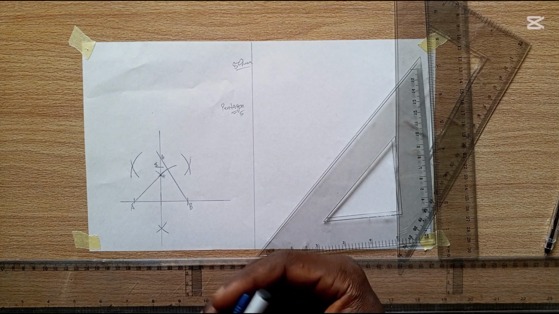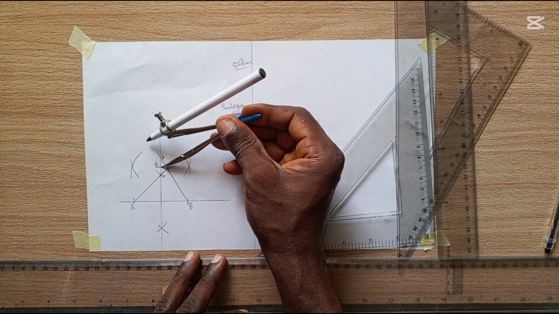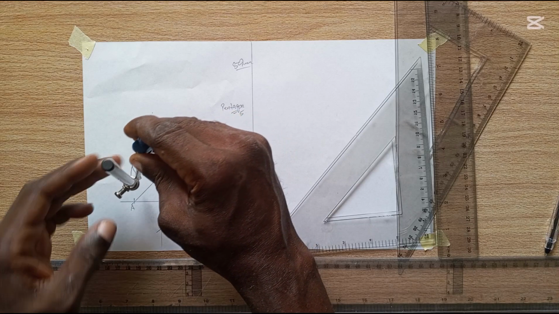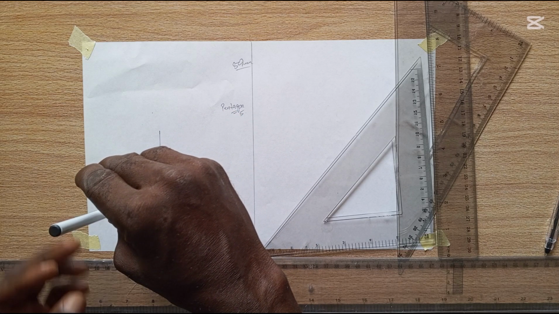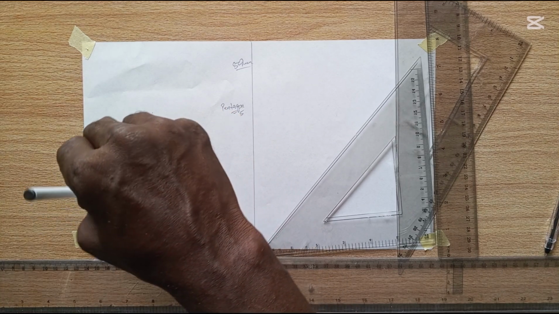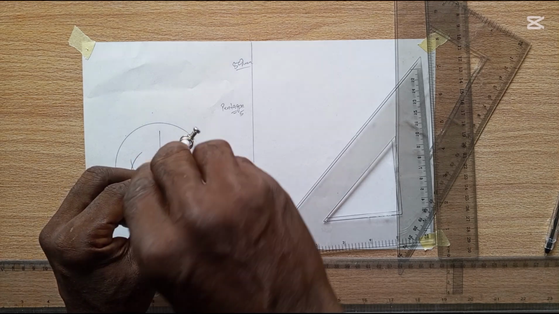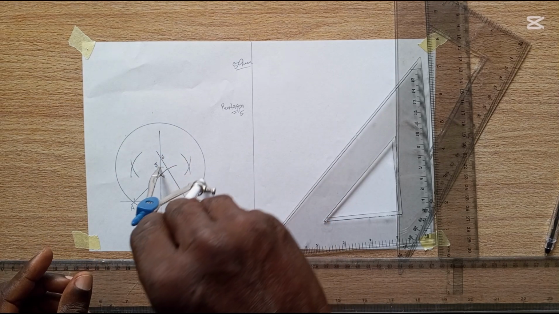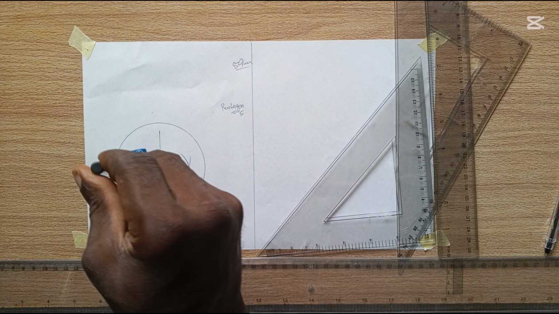I now put my compass needle at number 5 and extend the radius to A this way. You can take either A or B, it's the same thing. Now use that radius to draw a good circle. Draw a circle all around. This is the circle.